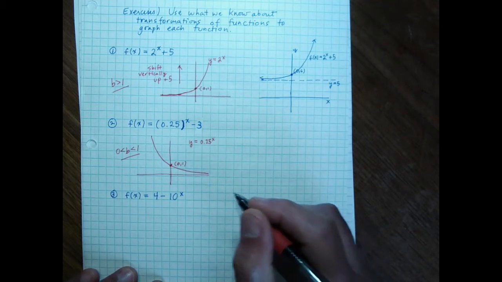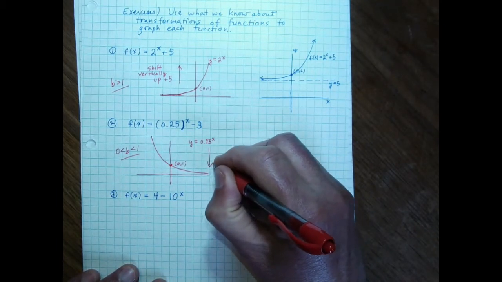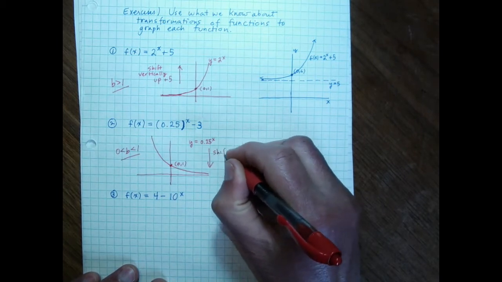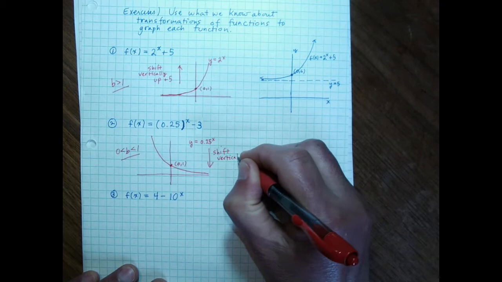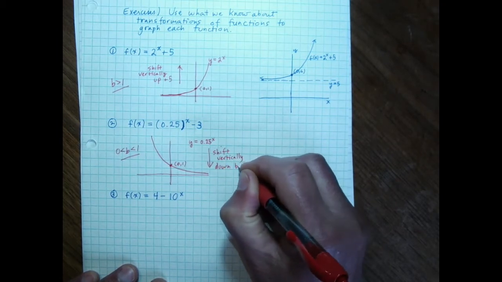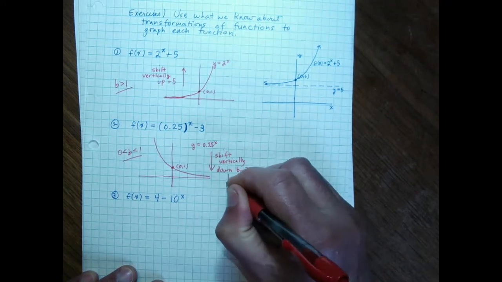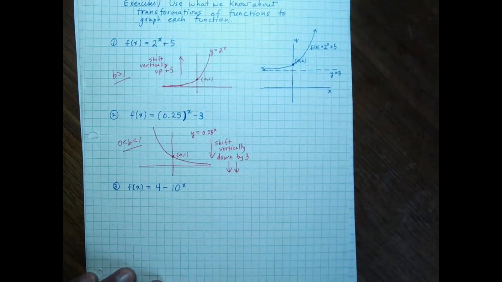What I'm going to do now is shift vertically down by 3. I'm going to go down 3 units to get my new graph.